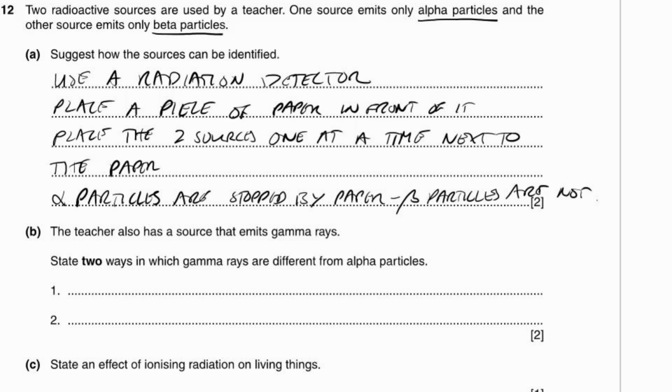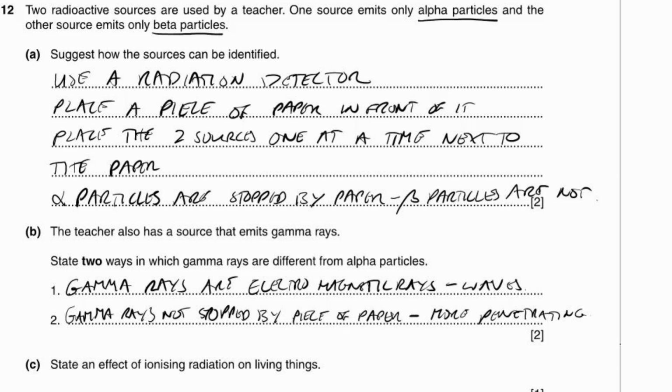B. The teacher also has a source that emits gamma rays. State two ways in which gamma rays are different from alpha particles. Okay, well, gamma rays are electromagnetic rays. So they're a wave. Alpha particles are literally little particles. And two, another way they're different: gamma rays are not stopped by a piece of paper, they're much more penetrating.